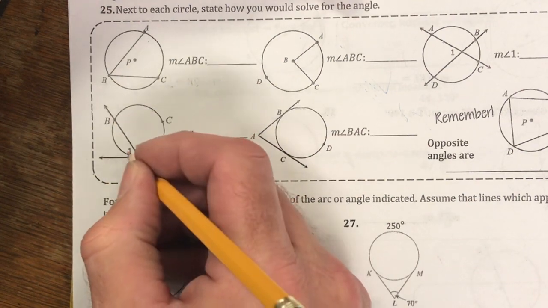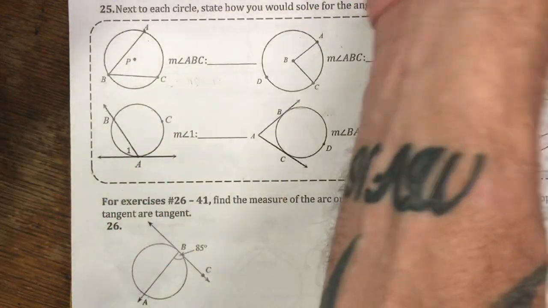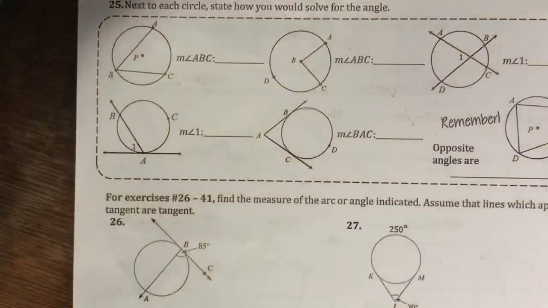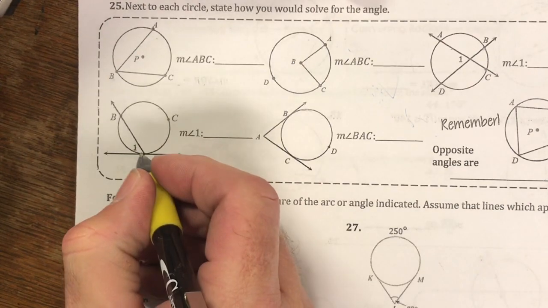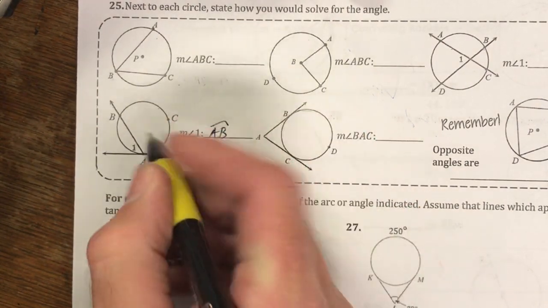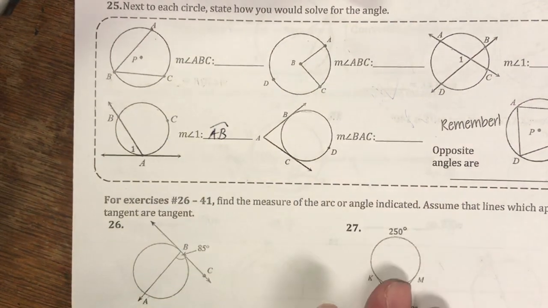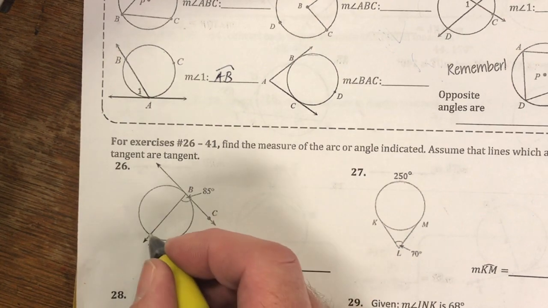is going to be, this angle up here is congruent, because none of my pencils are working. So angle 1 is congruent to this arc right here, okay? So that angle is congruent to that. So it's going to be the same thing here, okay? So this angle right there is going to be congruent to this arc right there.